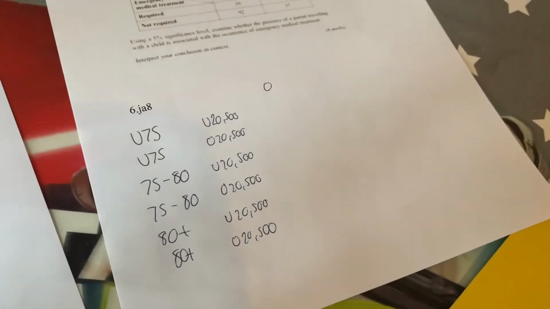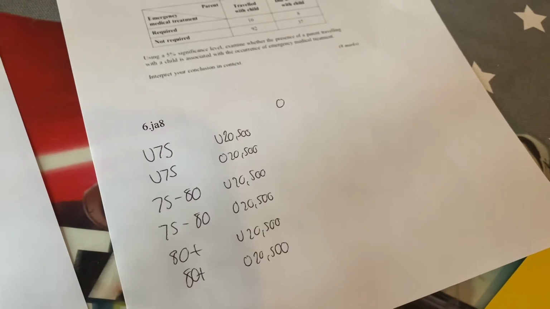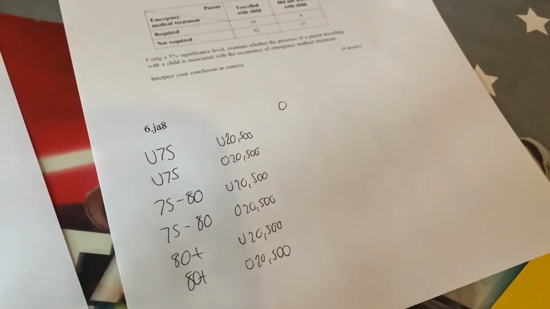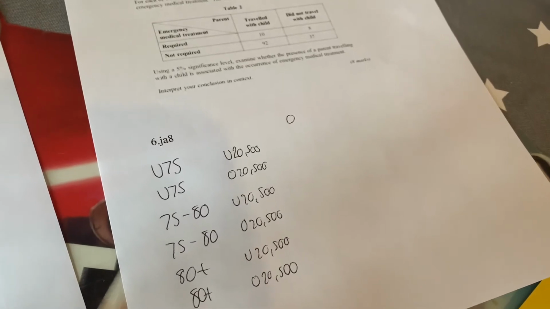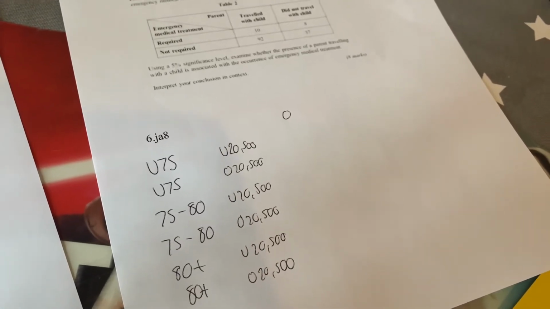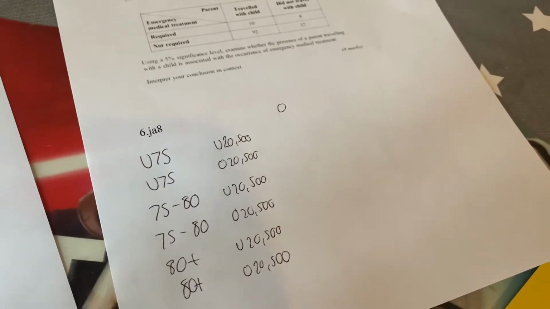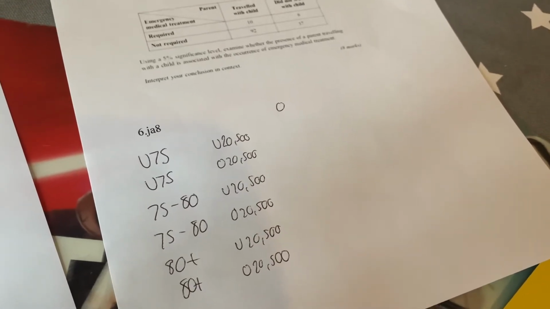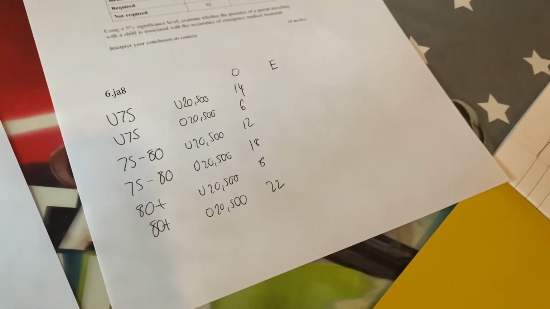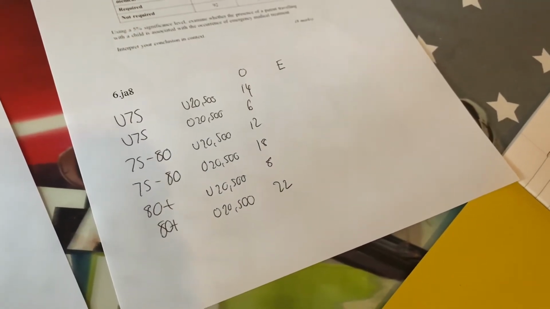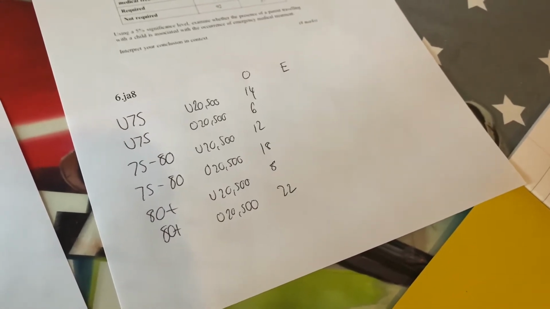So you can see here, this table simply looks at all the possibilities, all the combinations of answers that we can have. So for example, we've got under 75s who are also in the under 20,500 bracket, under 75s which are over 20,500 and so on. And the first column is simply the observed. That would simply copy in the table into this. So you can see here, all I've done is copied our observed, the actual data we've collected, and I've added it into our first column for our observed data.